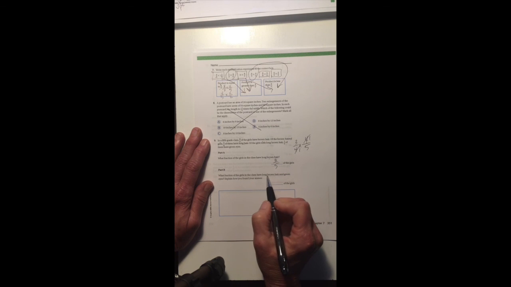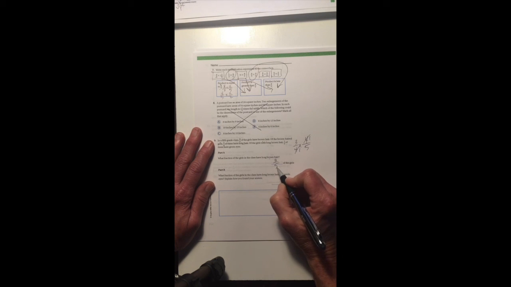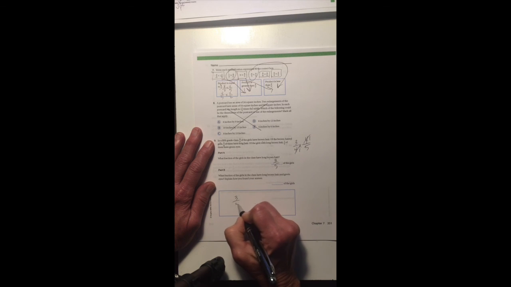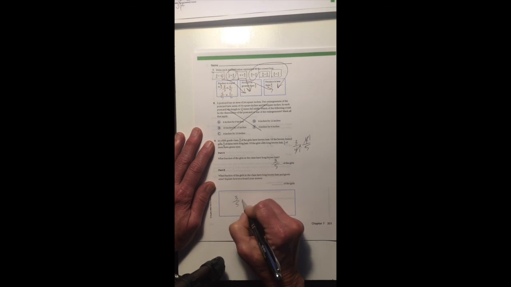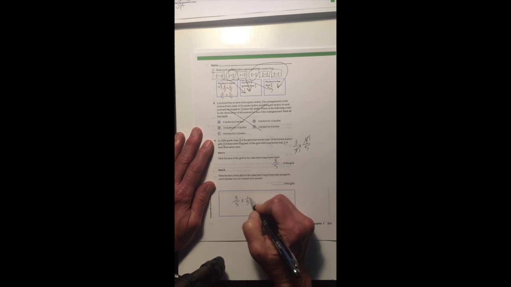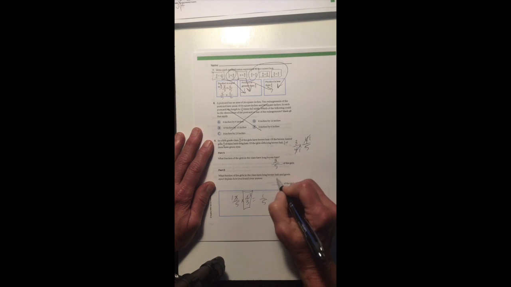Now, what fraction of the girls have long brown hair and green eyes? So we already know that the long brown hair is 3/5. And now we need to know of the girls with the long brown hair, 1/3 of them have green eyes. And again, if we swap the numerators, we would see that we have a form of 1 here, and we're left with 1/5 of the girls.